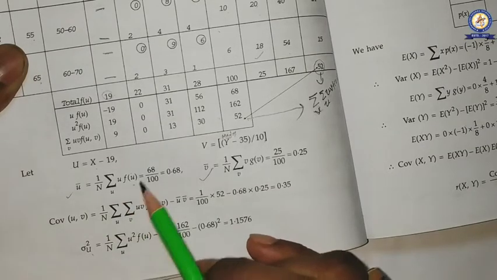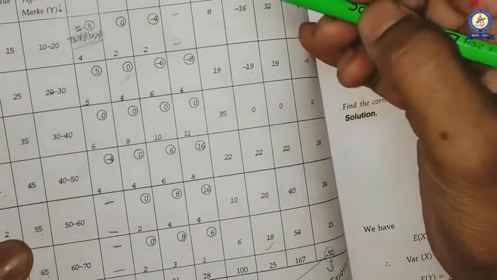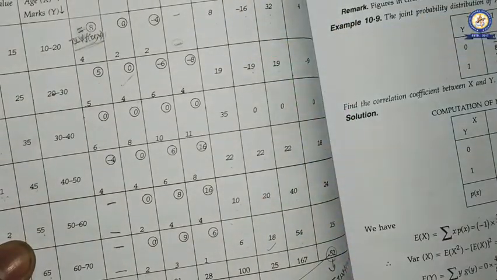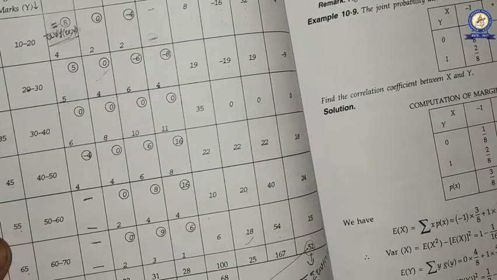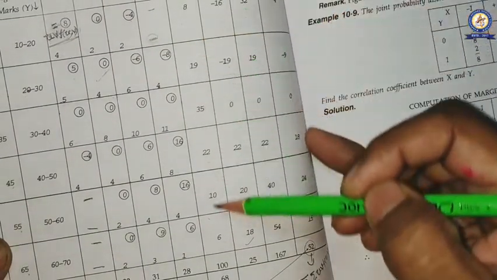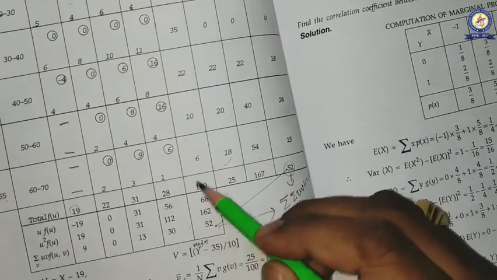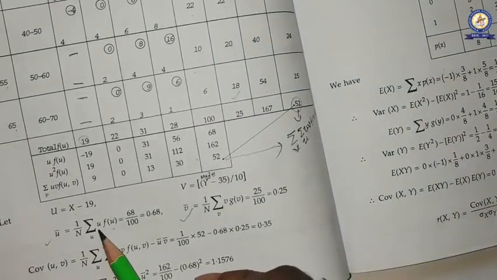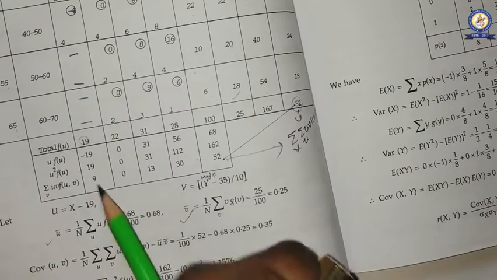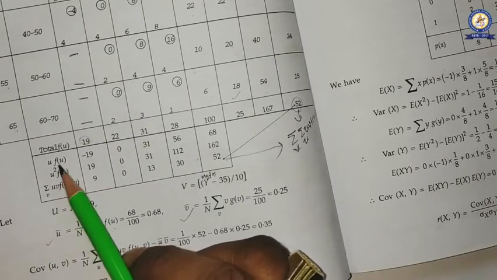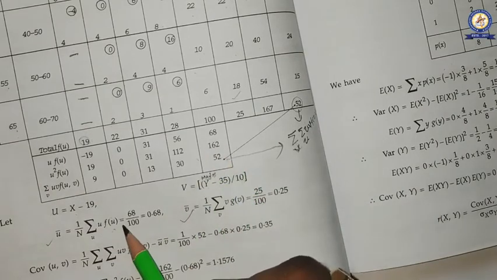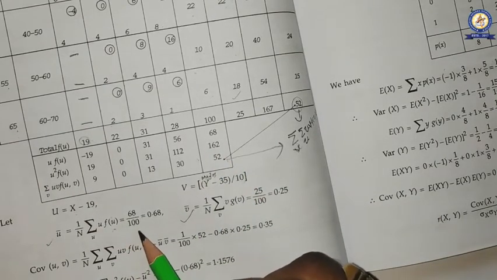If I add all the frequencies, then we get 100. So the n value is 100. The summation of u f(u) is your 68, so 68 by 100 equals 0.68.